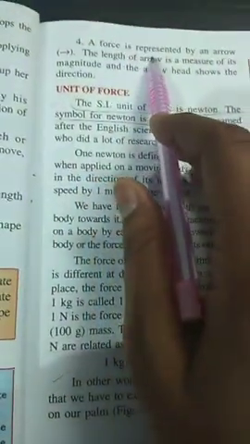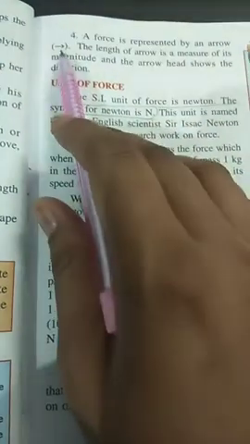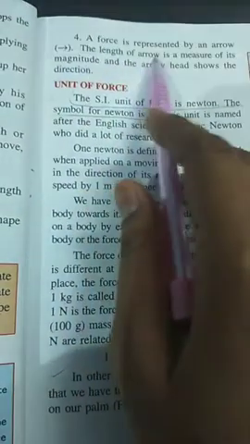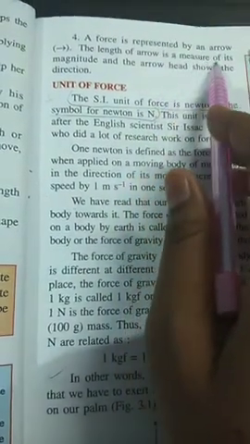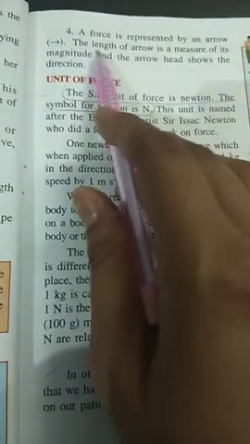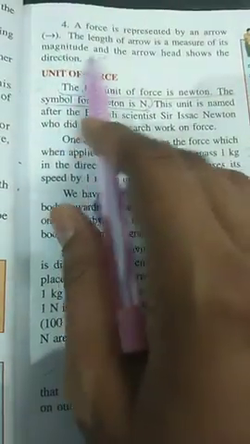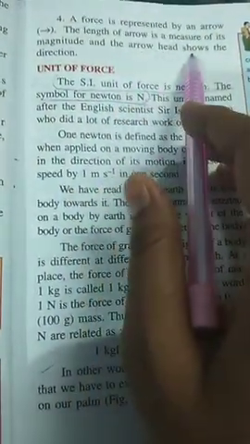A force is represented by an arrow, which is given in your book. The length of the arrow is measured. The length of the arrow is a measure of its magnitude, and the arrowhead shows the direction. So we write force in this way.